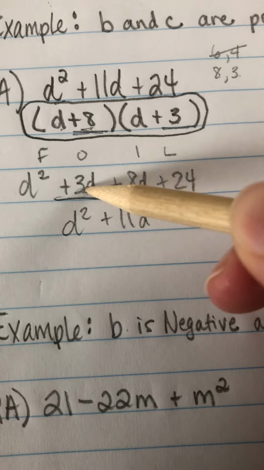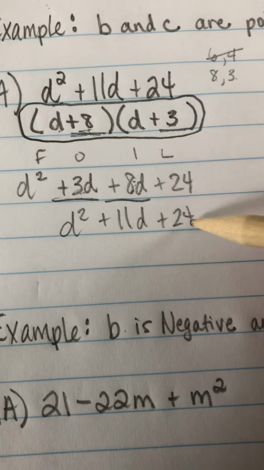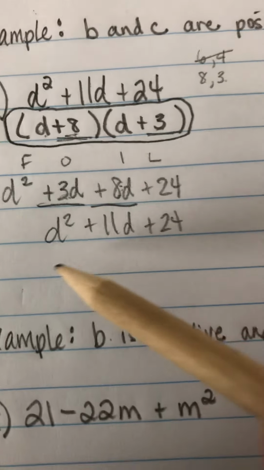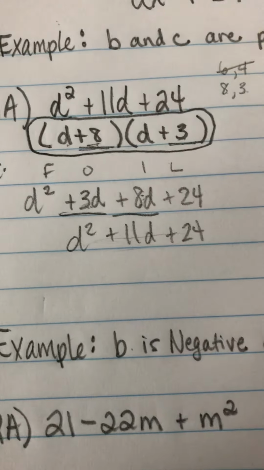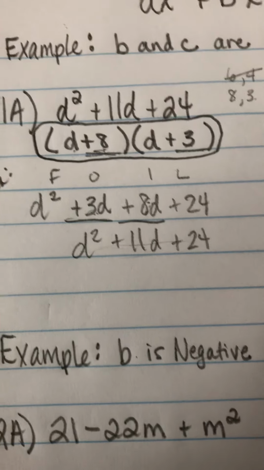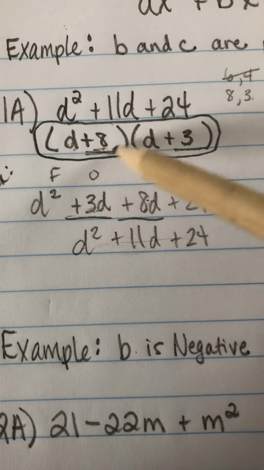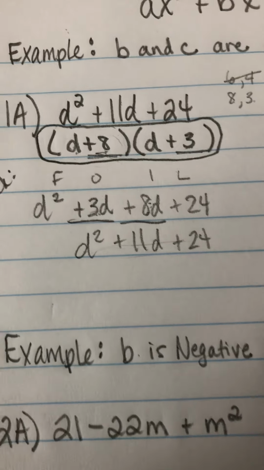to 11, because in the end here, that's what we're doing with those two terms. And they multiply to give us 24. So if you check and you get the same answer as the problem, you are good to go. It does not matter, this question always comes up, it does not matter if you put this binomial first or this binomial first, it's the same thing.